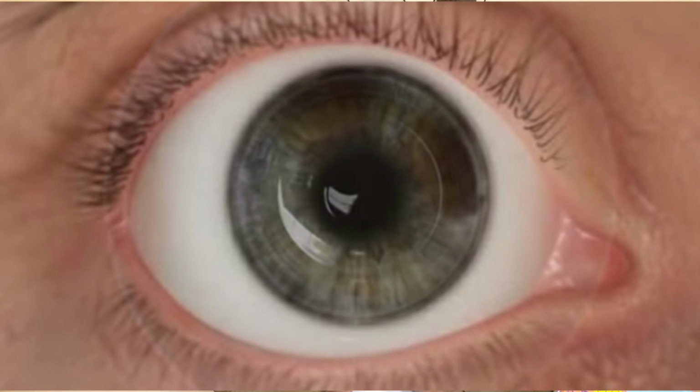Today we will be discussing femto-lasik surgery or femto-lasik laser. First of all, we will understand the steps that are involved in the femto-lasik procedure. Number one, the patient will come to your center for the surgery. The patient's eyes will be numbed with proparacaine eye drops every 2 minutes.